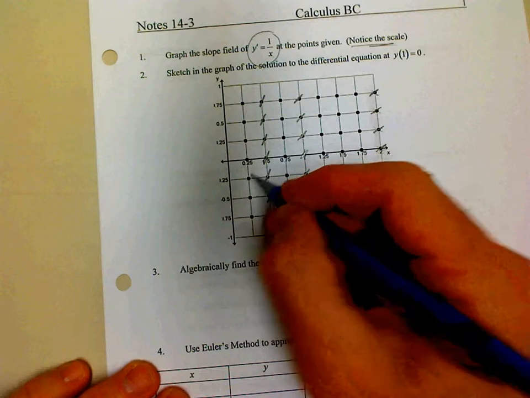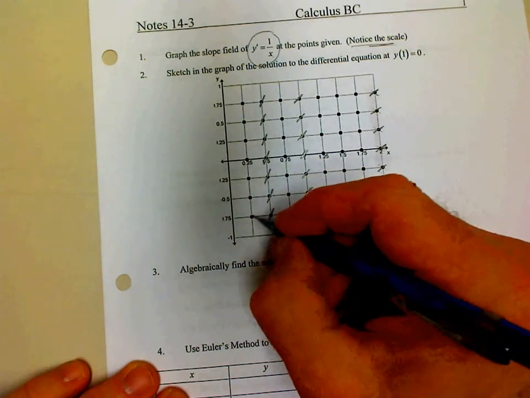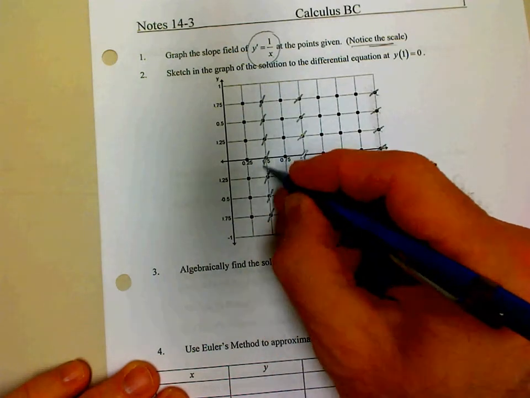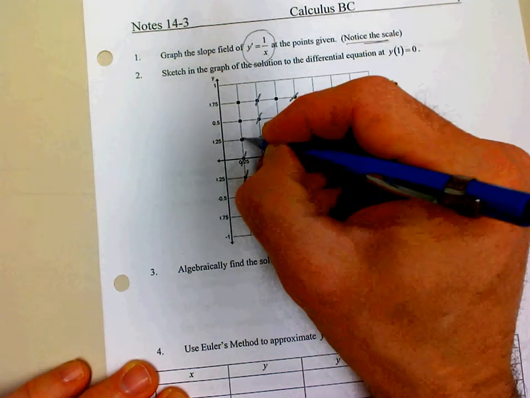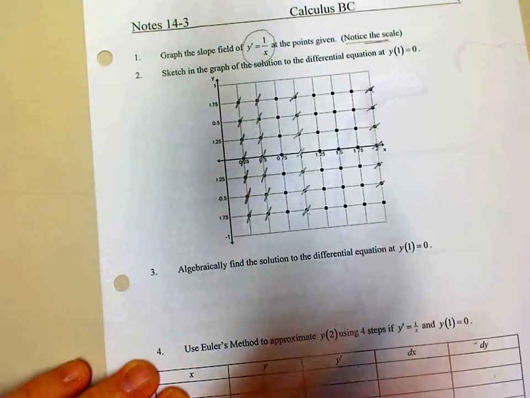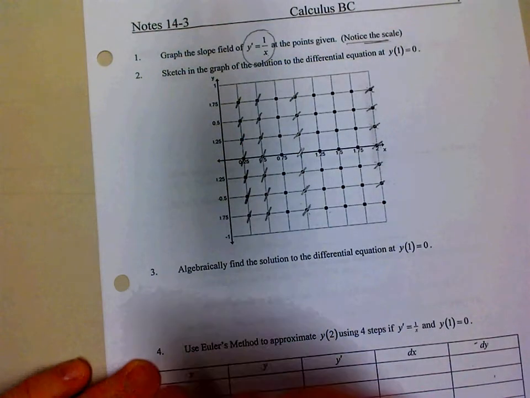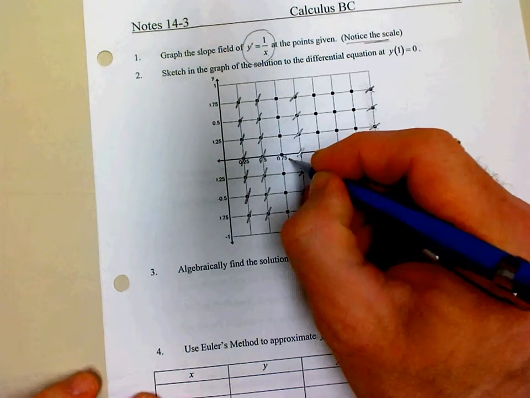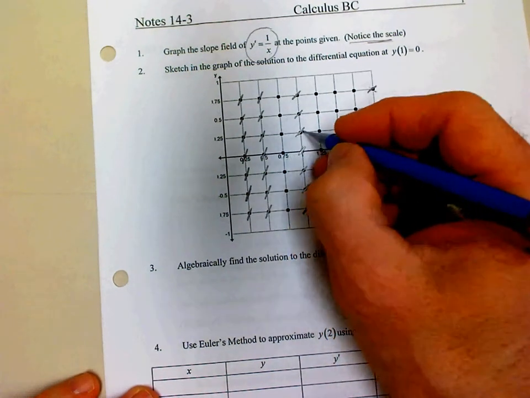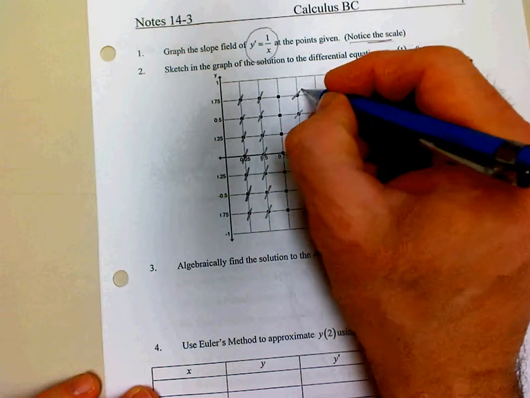Of course, for 1/4, the reciprocal of that would be 4. So we're going to go a lot steeper over here for all of these at 1/4. The reciprocal of 3/4, or 0.75, would be 4/3, so a little bit more than 1. So there's our slope of 1.